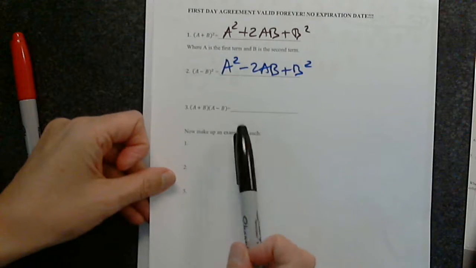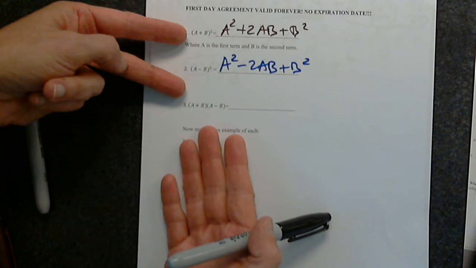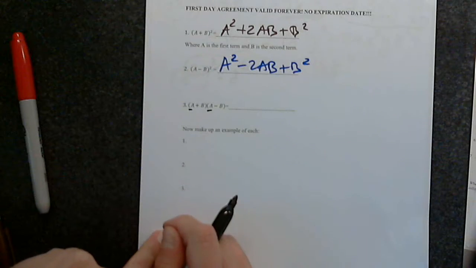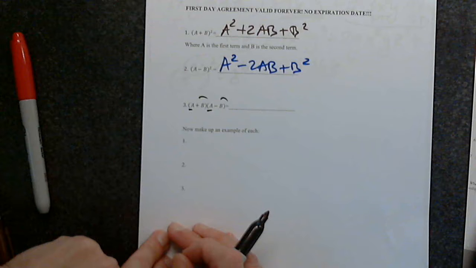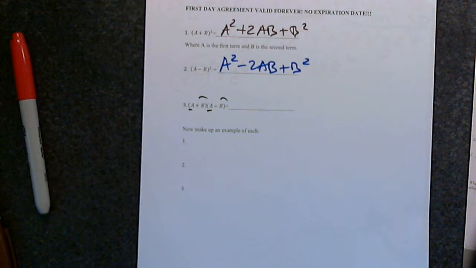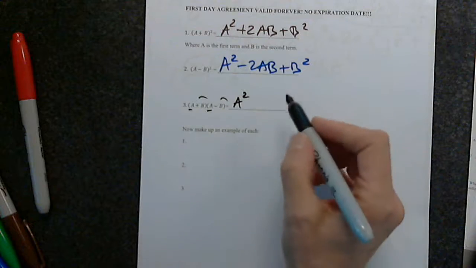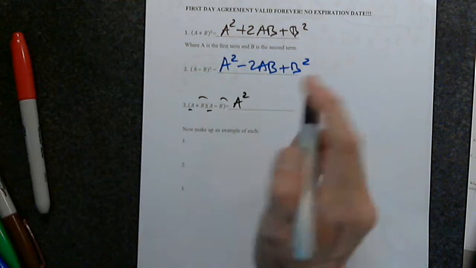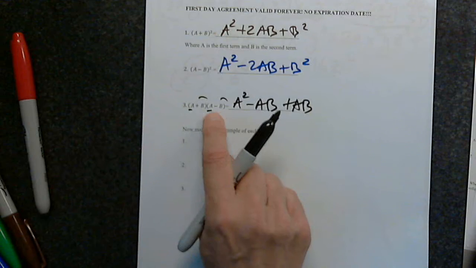Okay, last one here. Is it clear that this last one is not the same as the previous two? They must be the same A and the same A, and the same B and the same B. But the difference is one is plus and one is minus. So let's do FOIL for now and see what you do next. So what will you say? A squared plus AB minus AB. It doesn't matter where you want to start. So minus AB and then plus AB, and then B squared. It cannot be plus, it's minus.